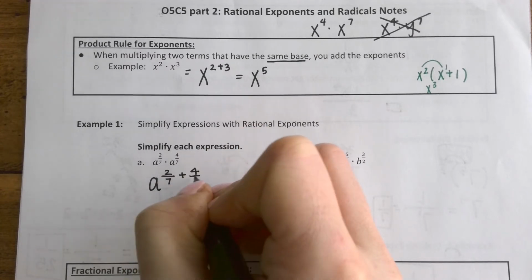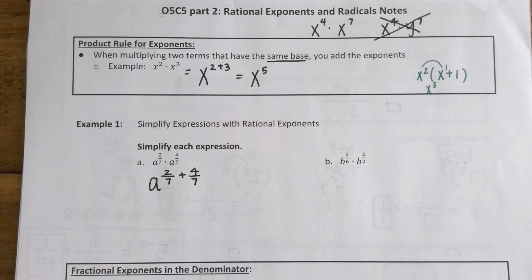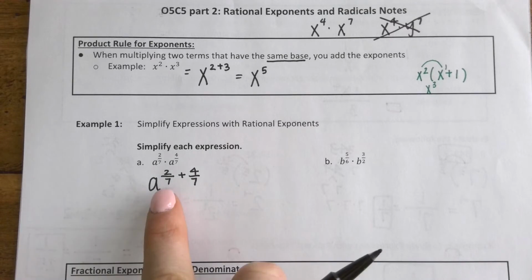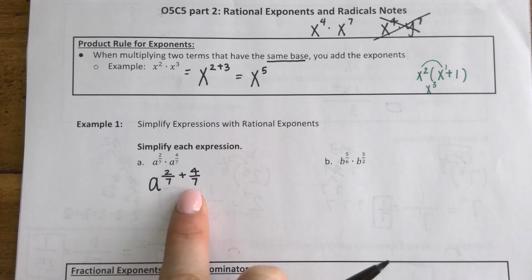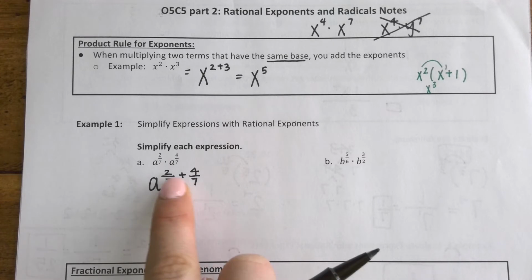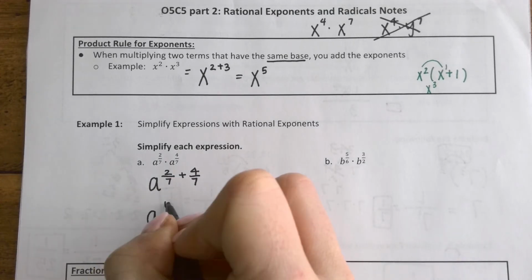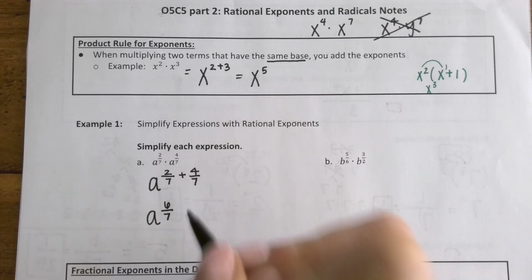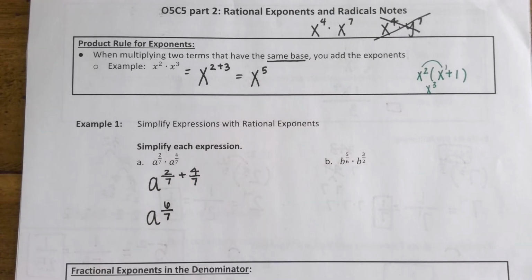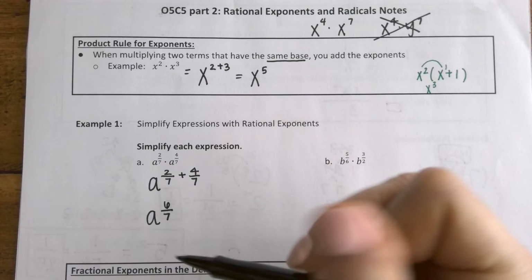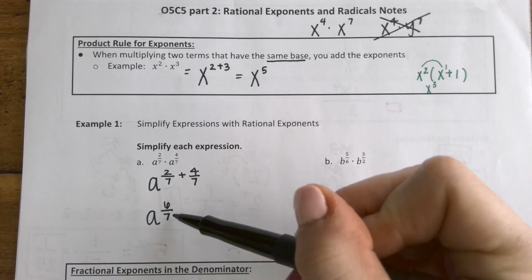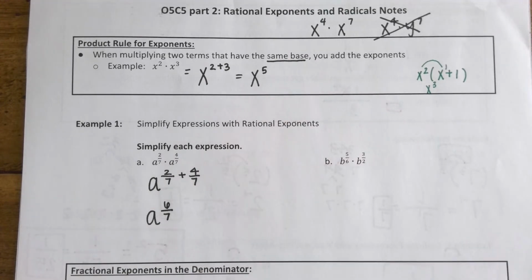Now, in order to add fractions, we do have to have the same denominator. In this case, the denominators are both 7, so I can add these just right away. The numerators are going to add together, so 2 plus 4 gives me 6, and my denominator stays the same. Again, if I can simplify this fraction, I want to. 6 over 7 cannot reduce, so this would be my final answer.